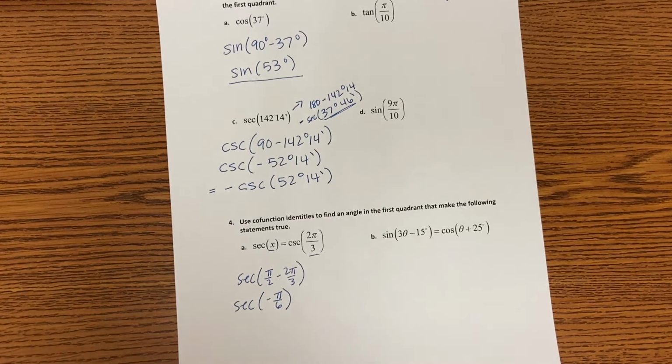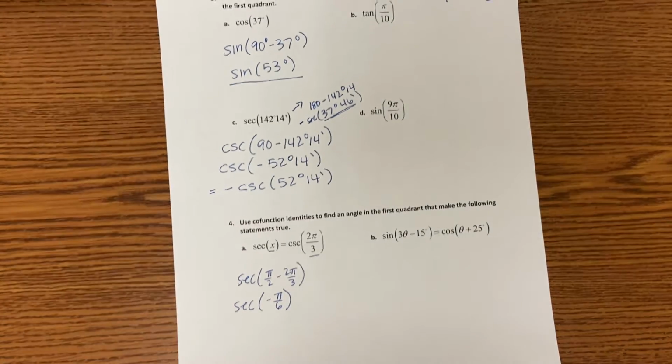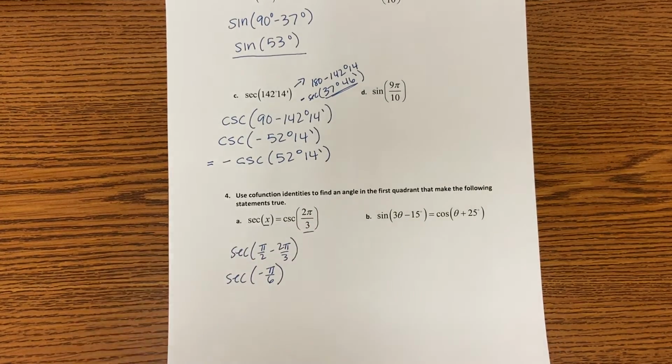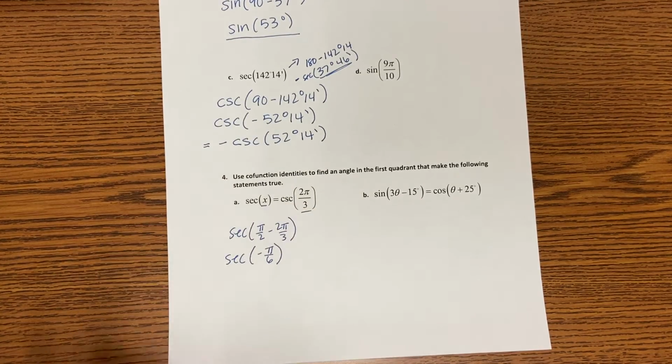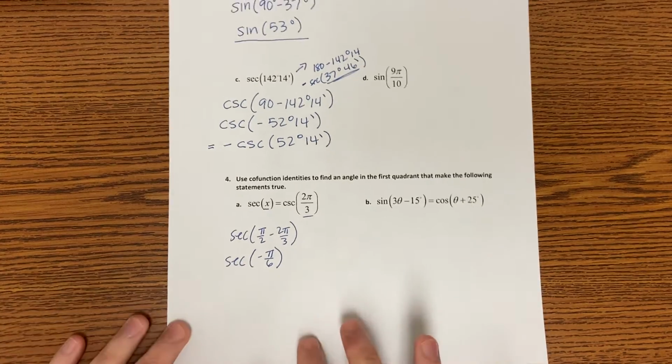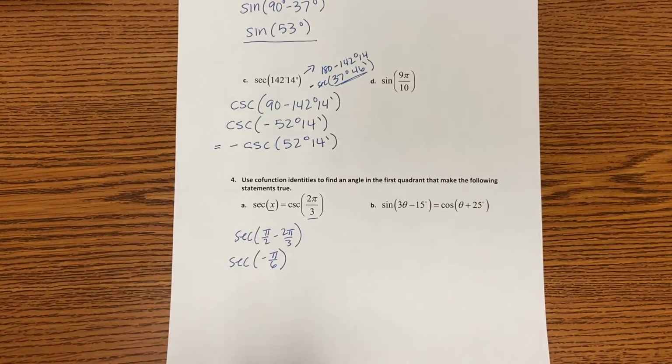The problem with that is this is actually not in the first quadrant, and they specifically say in the first quadrant. So cosine and secant are even, whereas the rest of them are odd. Now for odd functions, the negative can come out of the trig function, and for the even, the negative just goes away because it's symmetric about 0.